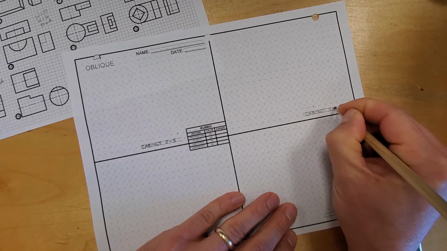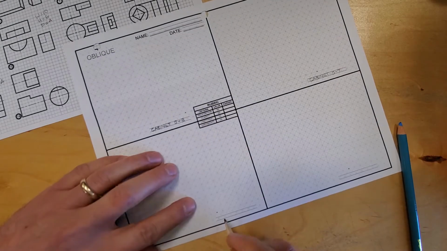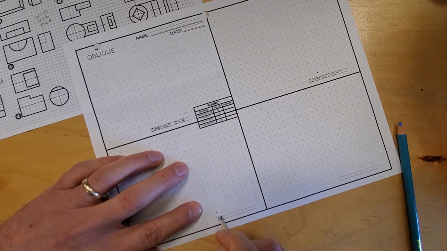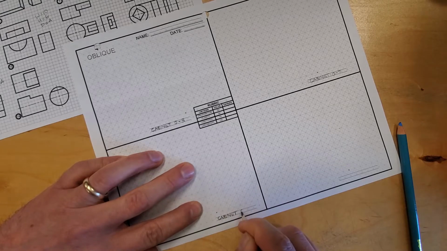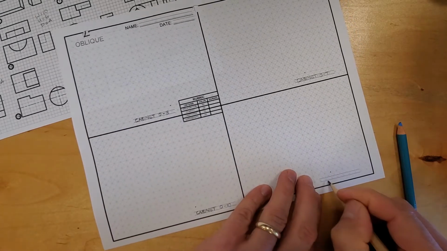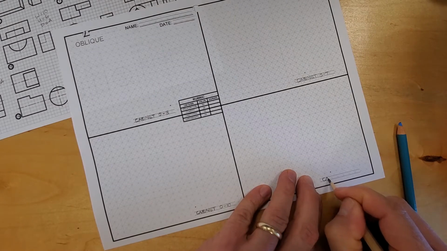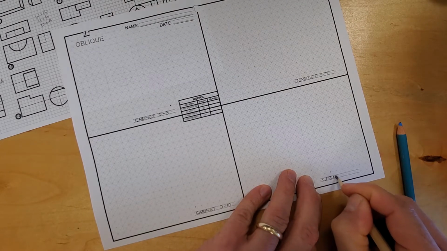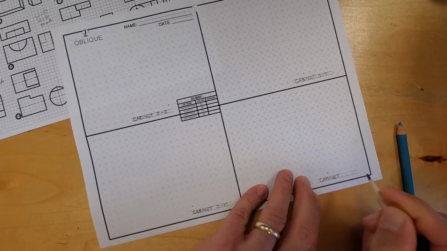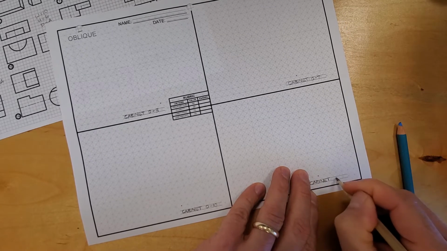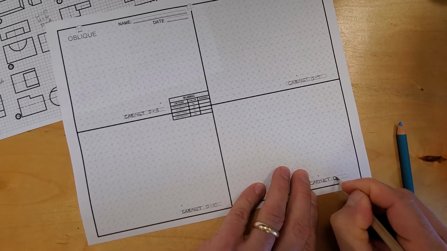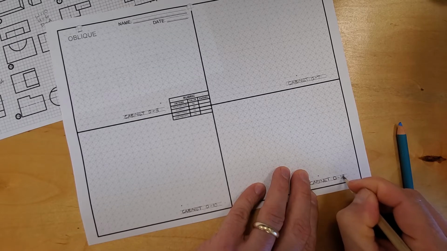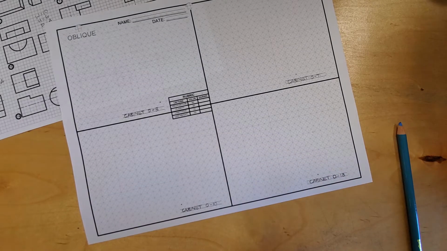So Cabinet 07, Cabinet 010, and then finally Cabinet 013. Remember, make sure your lettering is very readable. That's important with communication.